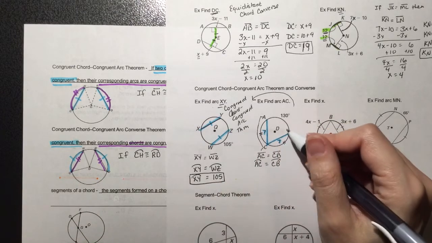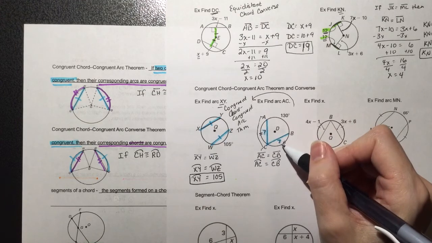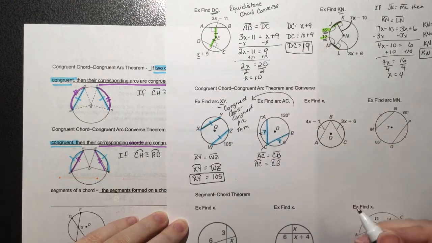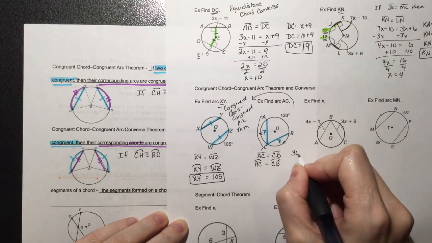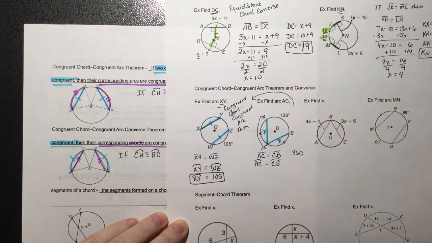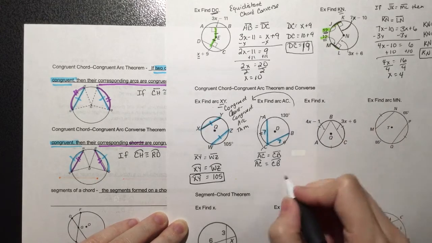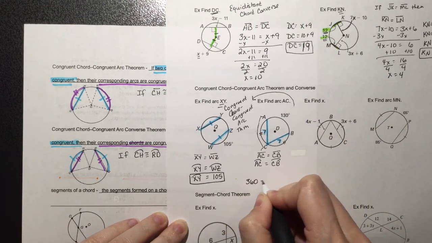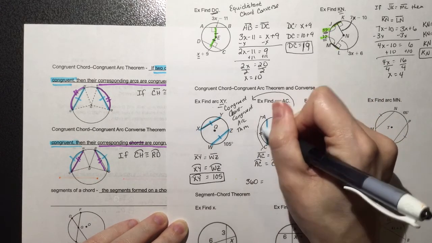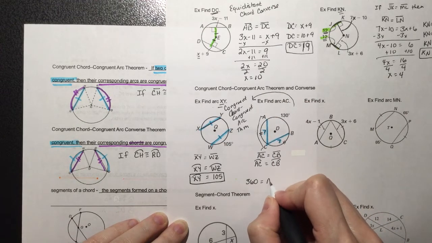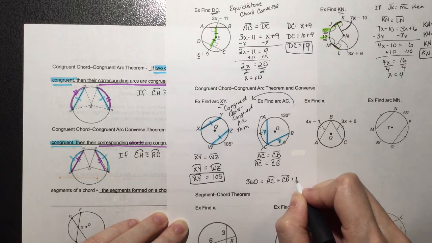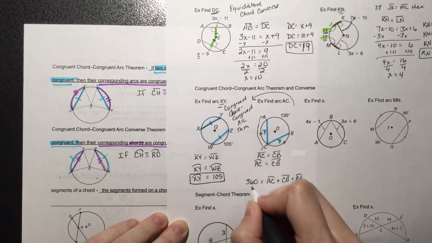Well, they don't give us information on either of those two arcs. We're still able to find arc AC though, because we know that a whole circle is equal to 360 degrees. So arc AC plus arc CB plus arc BA is going to be equal to 360 degrees.